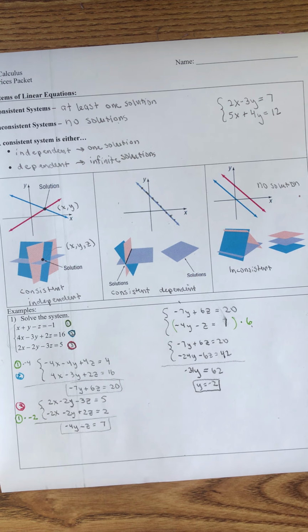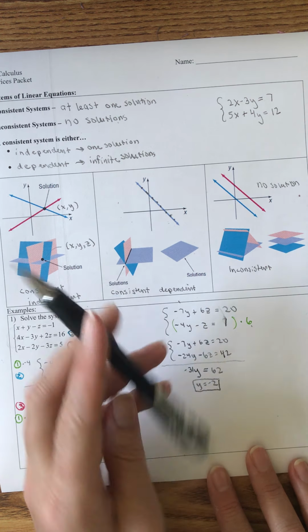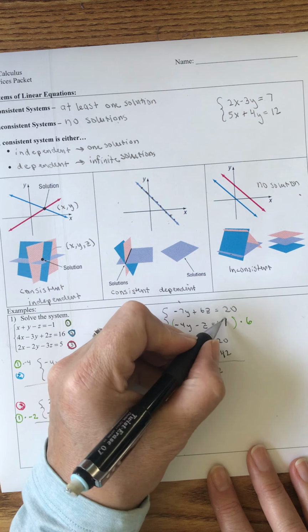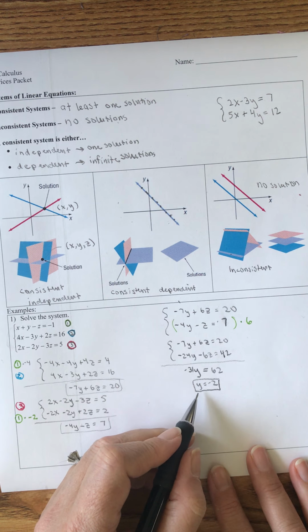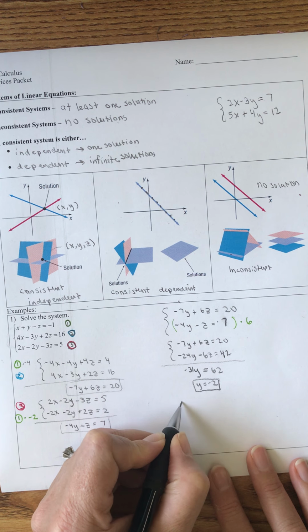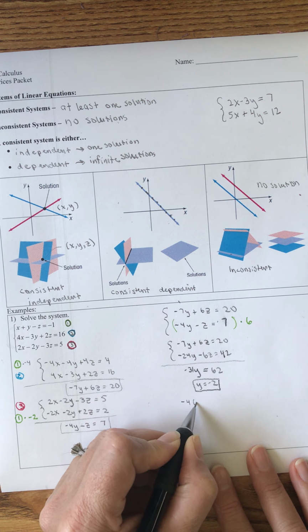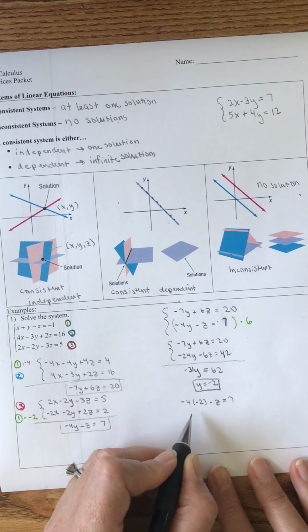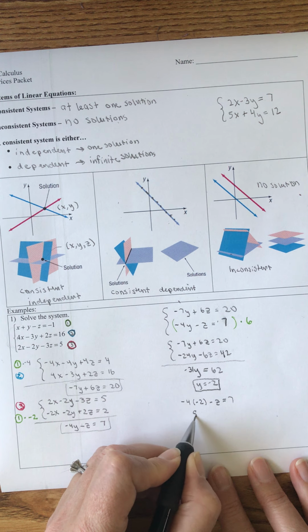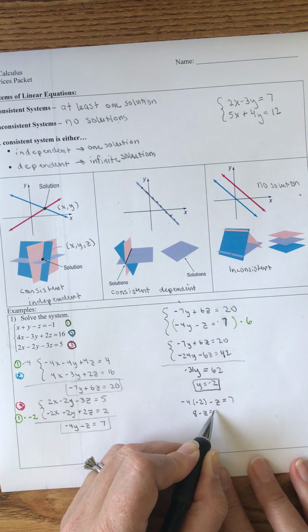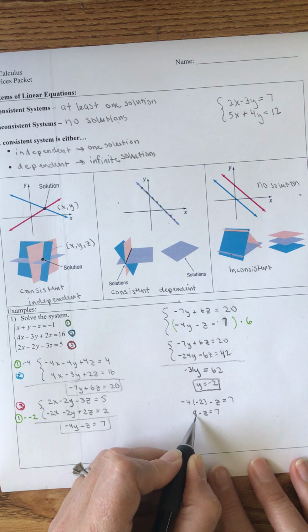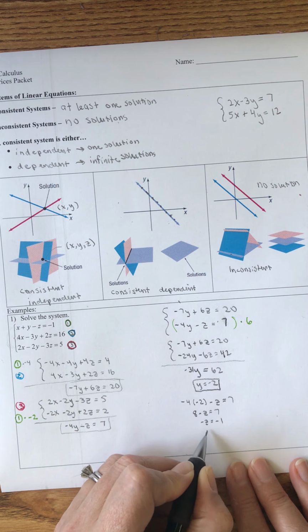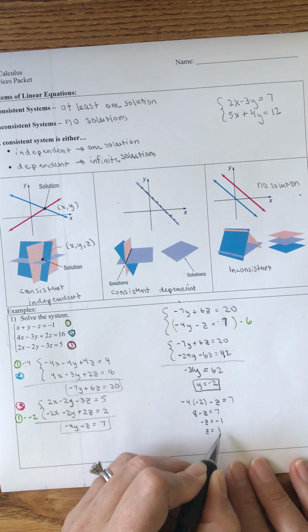So there's one solution. Now I can use either one of these equations up here to get what z is. So I'll say negative 4 times negative 2 minus z equals 7. So that's 8 minus z equals 7. Subtract 8 from both sides, and negative z equals negative 1. So z equals 1.